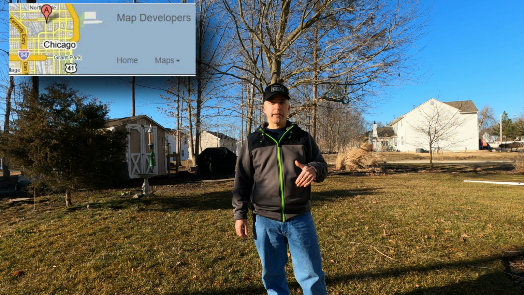We're going to determine the size of our property using this online app. We're going to create a map. We can print it, and I hang it in my shed. Come on with me. We're going to go jump on the computer, and I'm going to show you guys how to map your property.